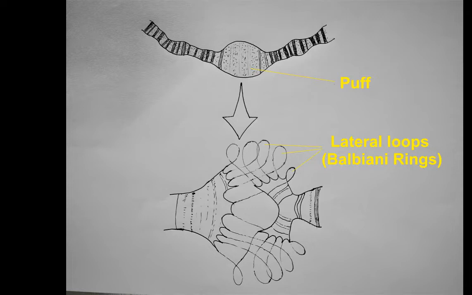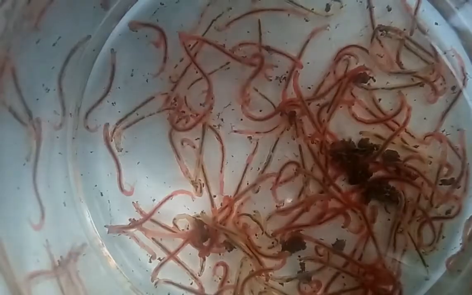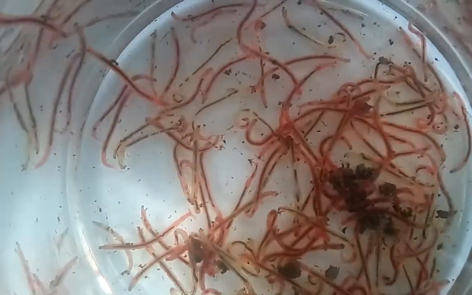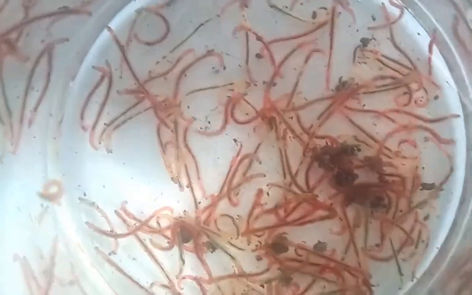Polytene chromosomes are found in various tissues such as the salivary gland, rectal and Malpighian excretory tubules in the larvae of some flies, as well as in several species of protozoans and plants. In this experiment, we're going to prepare temporary stained slides of polytene chromosomes isolated from the salivary glands of the larval stage of the chironomous insect, also known as the bloodworm.